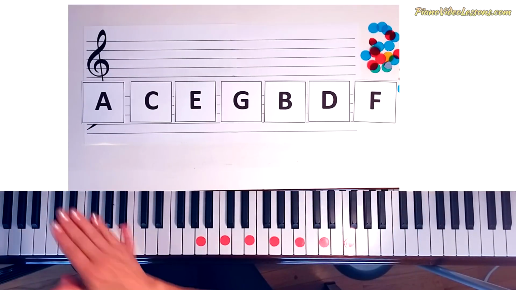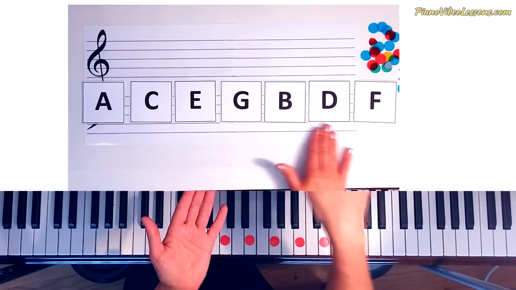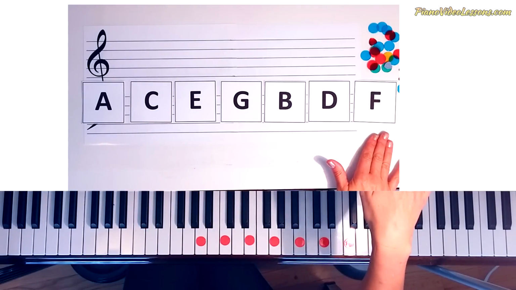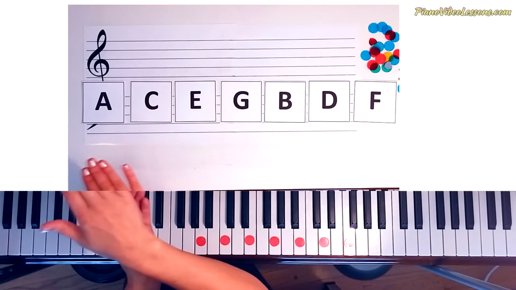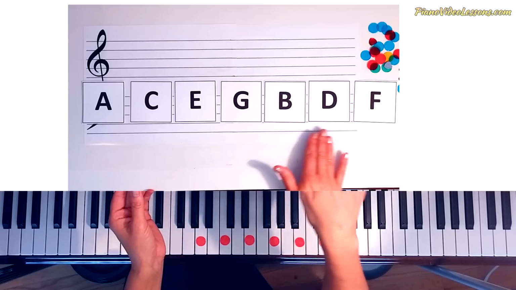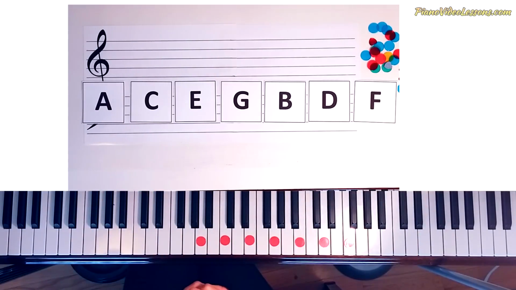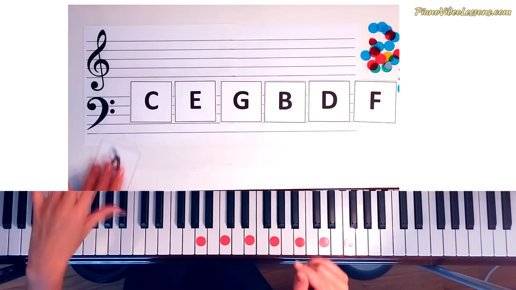Start with A and think with me. A, C, E, G, B, D, F. Can you do it on your own? Close your eyes. Start with A. You had enough time. Could you do it? It's not that easy. So let's try flipping over a card. Let's try flipping over the A.